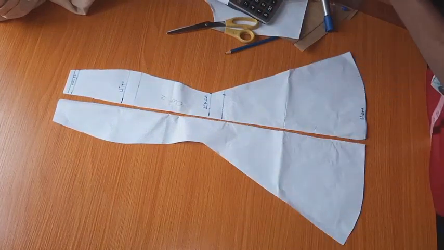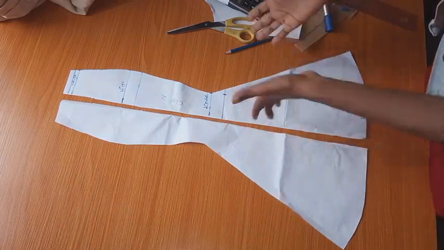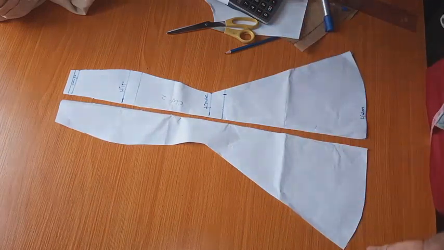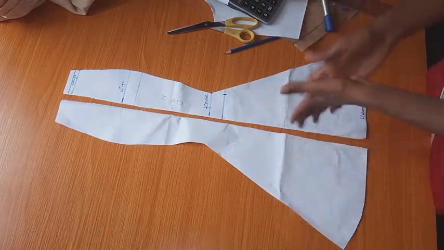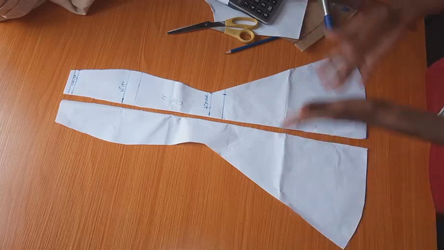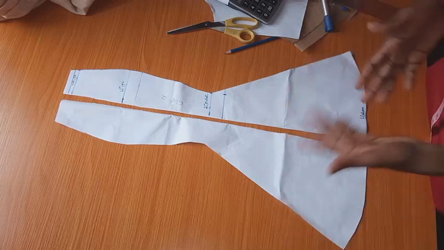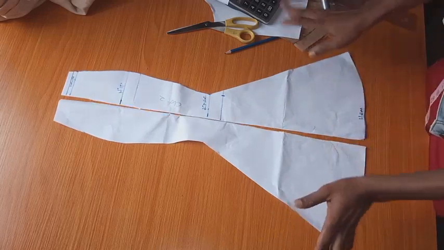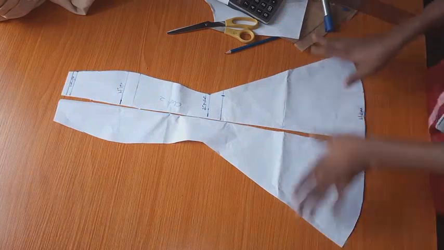Can be 4 pieces. If you're doing 4 pieces, instead of dividing by 6, you divide by 4. If you're doing 10 pieces, instead of 6, you divide by 10. If you're doing 12, instead of 6, you divide by 12. So that's the only difference. Every other thing is the same.